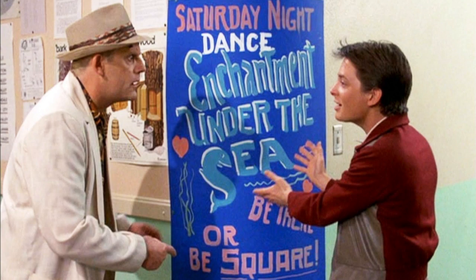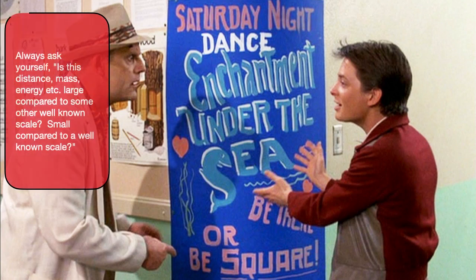And let's take a look at some ideas that I do want you to remember. The first one is, as I said, always ask yourself, is this distance or mass or energy that I've measured large compared to some other well-known scale? Like the Earth-Moon system. So if you're talking about satellite orbits, how big is that in terms of Earth radii? How big is that in terms of the Earth-Moon orbital distance? The people designing satellites are going to be thinking in those terms.